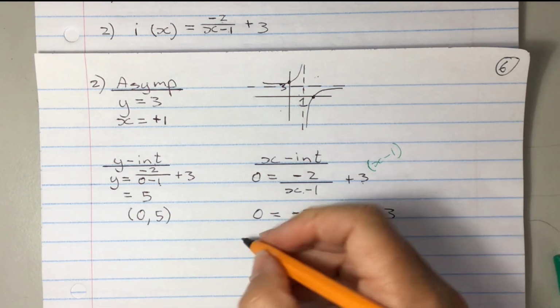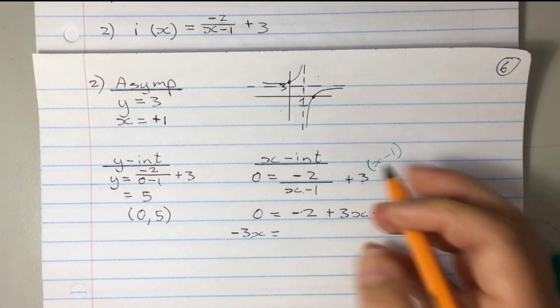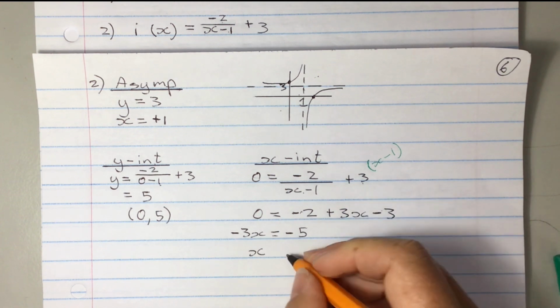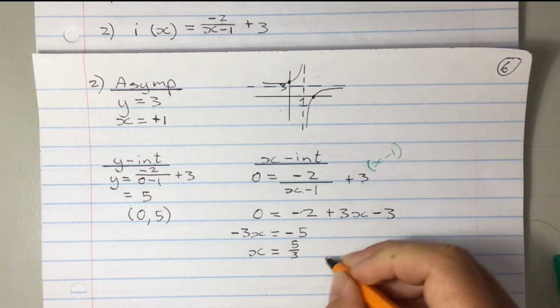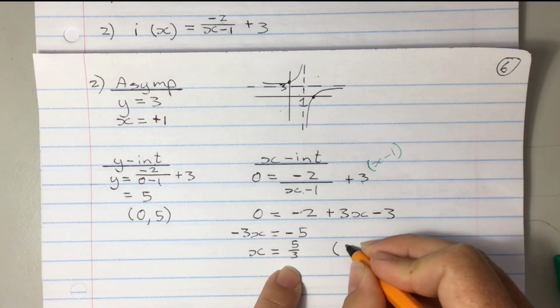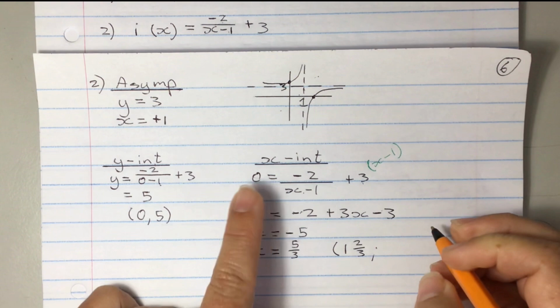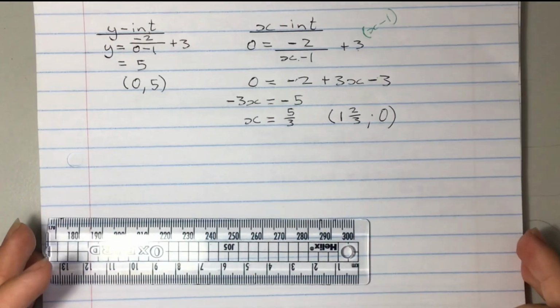And the last part you are pretty good at, solving for x. -2, -3 gives me -5. Divide both sides by -3, which gives me 5 over 3. And so my point will be at 1 2/3, and my y value is 0. And now we have all the information we need to draw our graph.